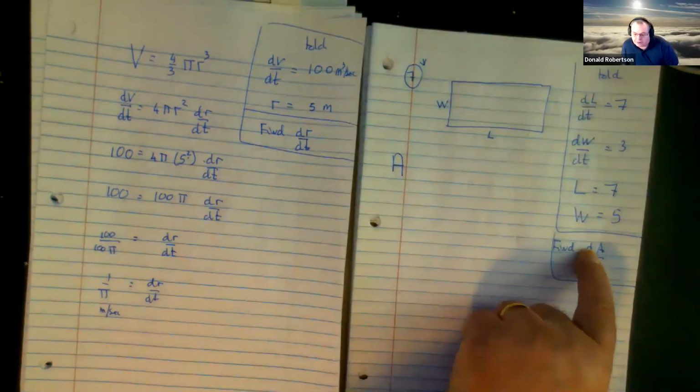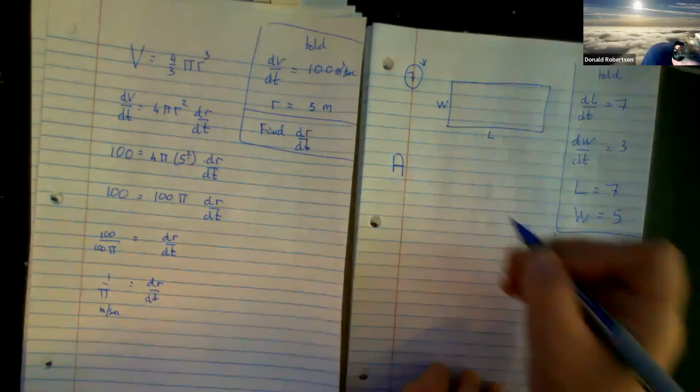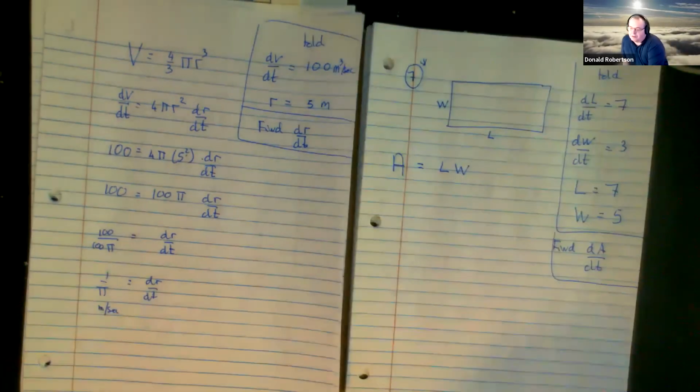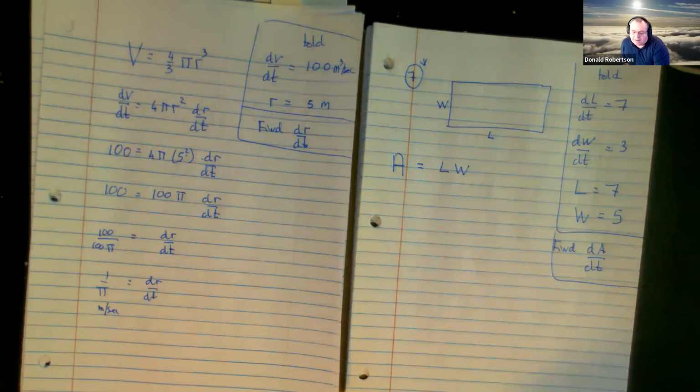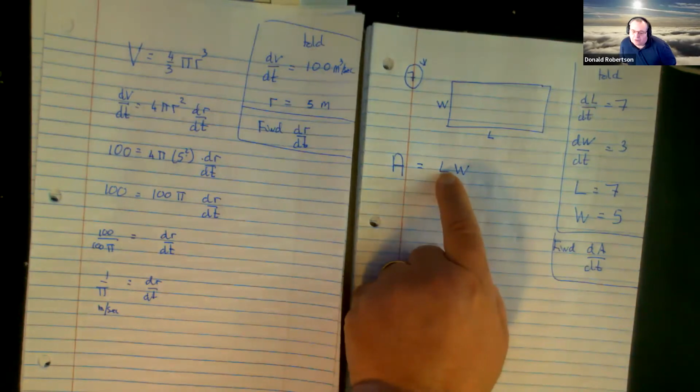Now down here they said the area, right? dA by dt. That tells me that the formula I'm going to be looking at is those two guys multiplied. Agreed? Now things get a little bit different. This is the first time we've ever needed to deal with two variables multiplied together.